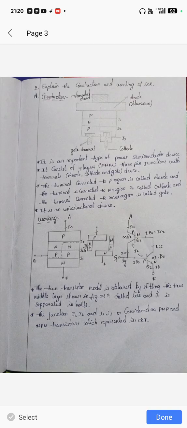Construction: threaded stud, anode, aluminum, gate terminal, cathode. It is an important type of power semiconductor device. It consists of four layers with three PN junctions and terminals anode, cathode and gate. The terminal connected to the P region is called the anode. The terminal connected to the N region is called the cathode. And the terminal connected to the inner P region is called the gate. It is a unidirectional device.